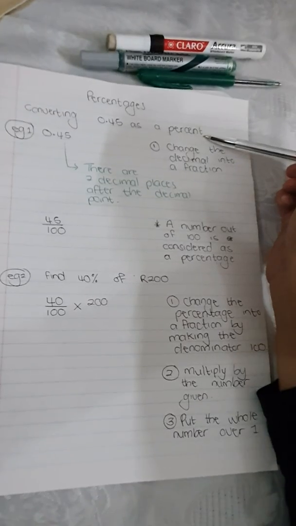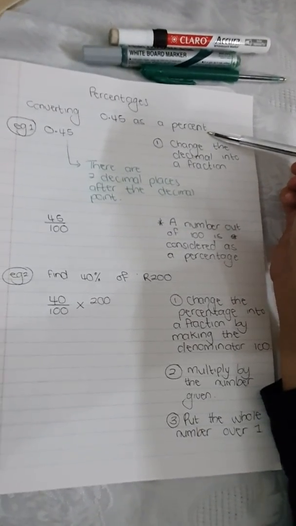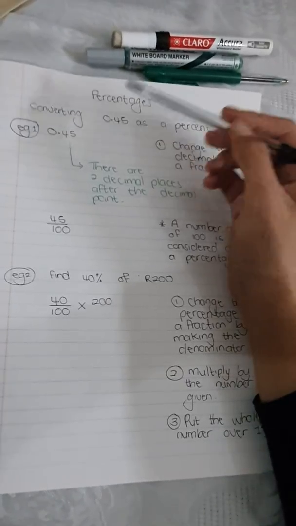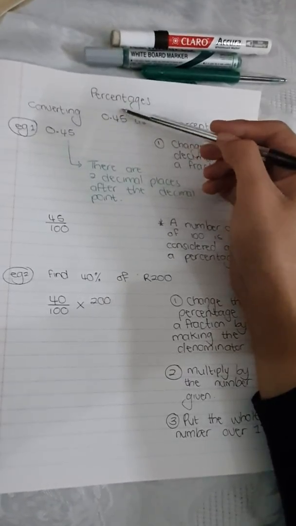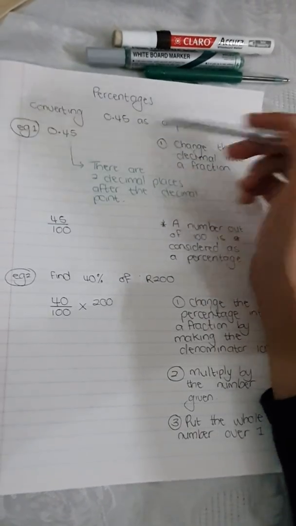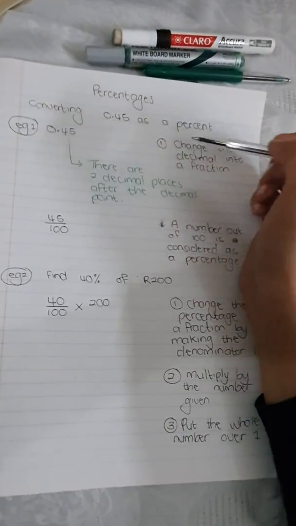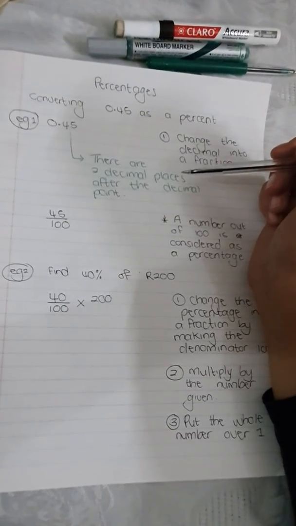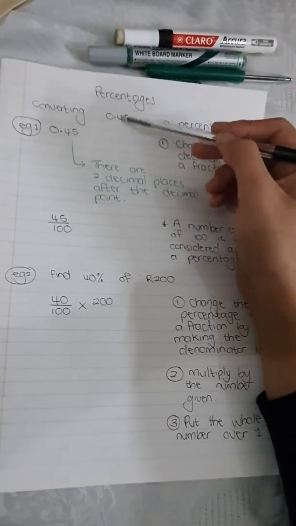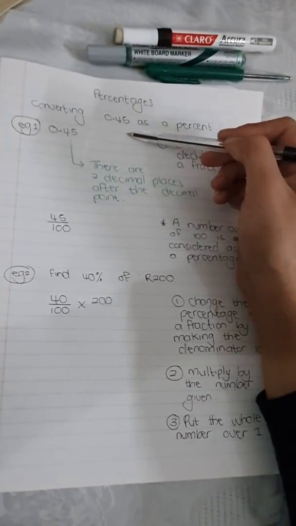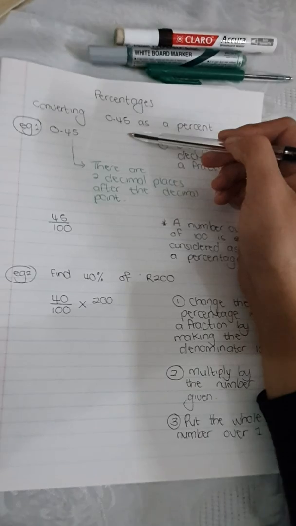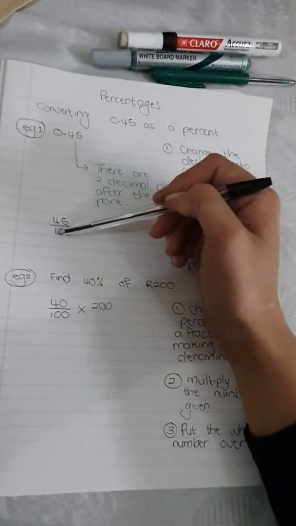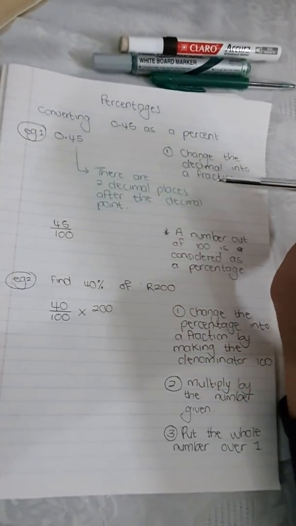When we want to convert a decimal number, what we want to focus on is how many digits appear after the decimal point. Now, I currently have two numbers after the decimal point. That means it now falls into the hundredths column. If you remember, or if you look at my previous videos on decimals, when there are two digits after the decimal point, that means it falls under the hundredths column. And if I convert that into a fraction, I will then have it as 100 as the denominator.